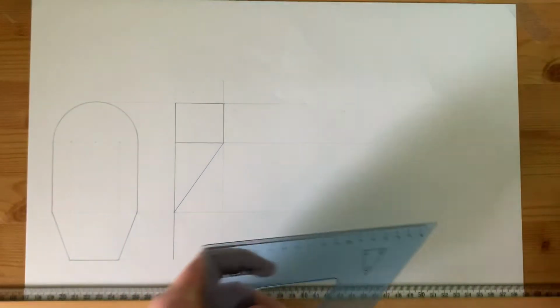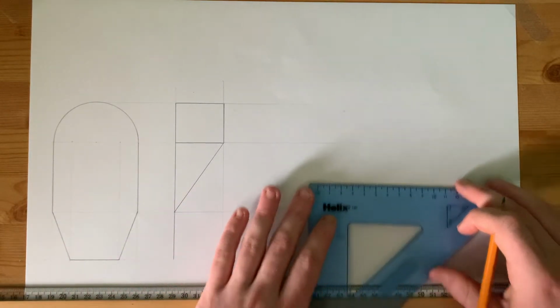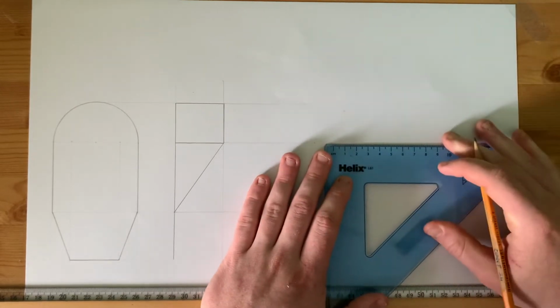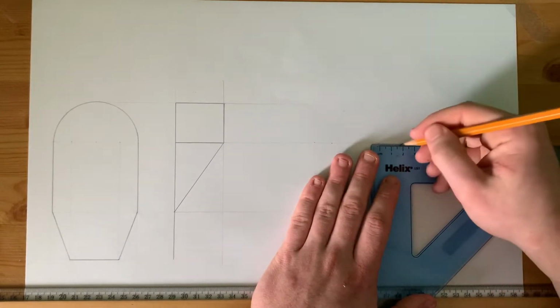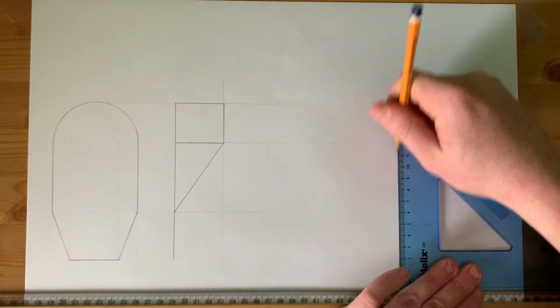I'm going to start somewhere around the middle here. As we know, it's 70. It's in 15, 40, and another 15. Then I bring down them lines.